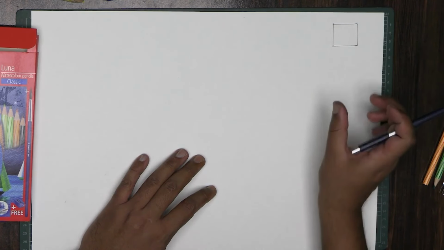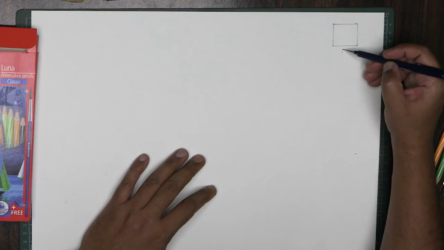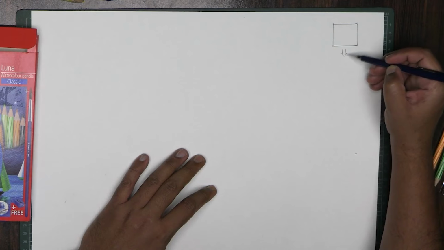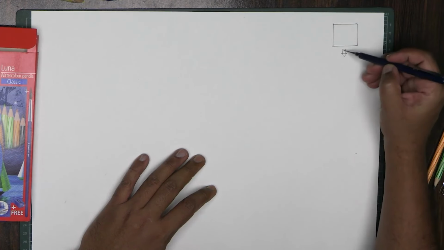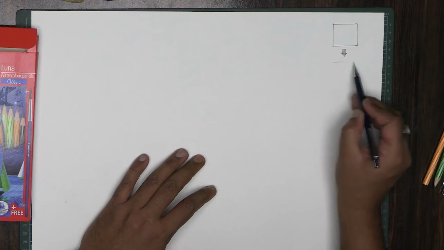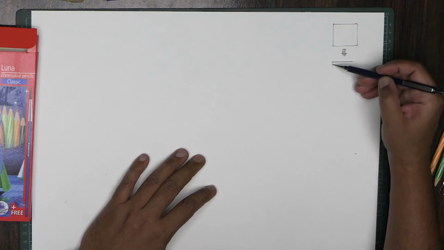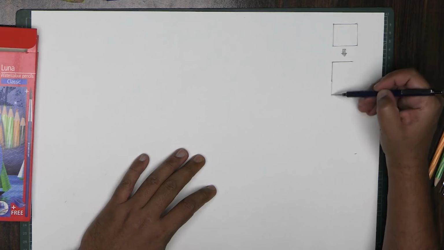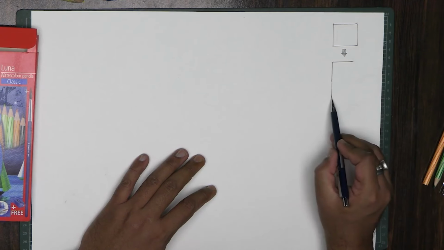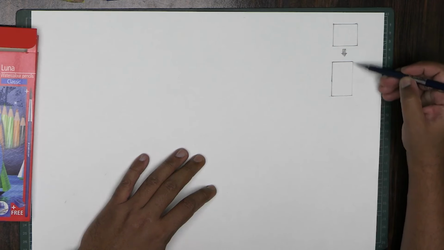Similarly, if we decrease the length or increase the length, we can get the same box converted into a rectangle, where this length is less and this length is more, nearly twice. We can increase this two times here. This will become a rectangle.